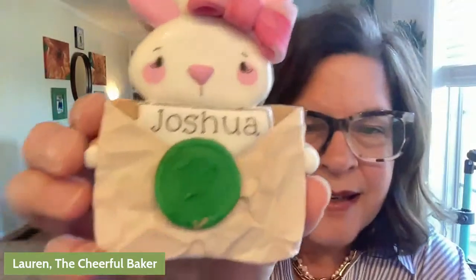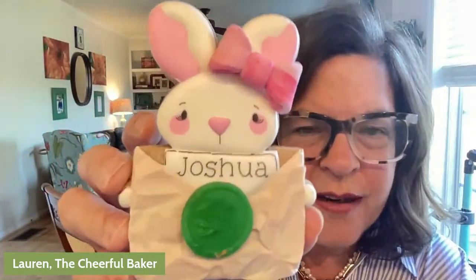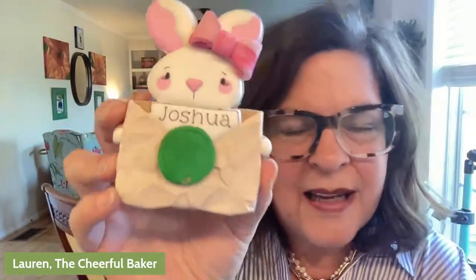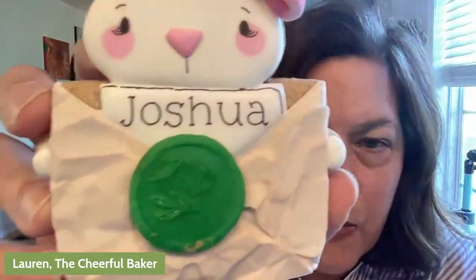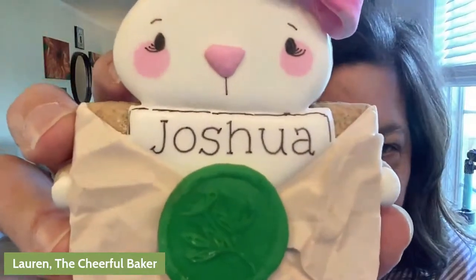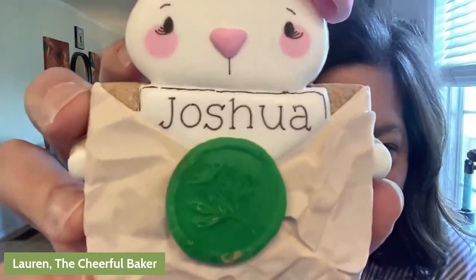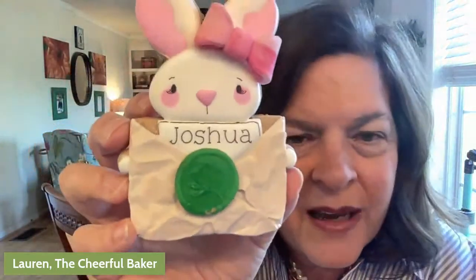Now, this cookie, isn't that so cute? I just love this one. Again, I use one of our Cheerful Box designs to create this. And I just used an edible marker once the icing was really dry to write my son's name. And that one I did, and he wouldn't like this cookie because it's super girly and pink, but I just thought it would be fun to write that on there.